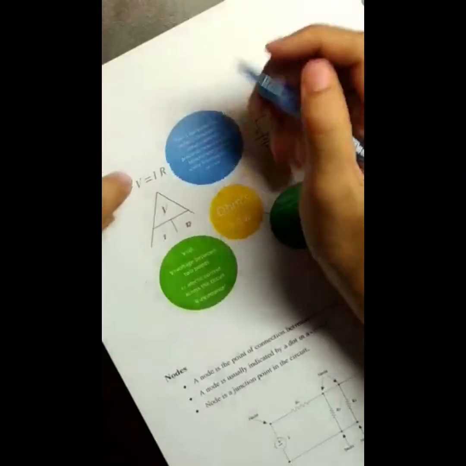The first thing I'm going to talk about is a brief history of Ohm's law. Ohm's law was introduced by George Ohm in 1827. He said that 1 volt of pressure is required to push 1 ampere of current through 1 ohm of resistance. Ohm's law states that electric current across a circuit is directly proportional to the voltage between 2 points where the resistance is constant.